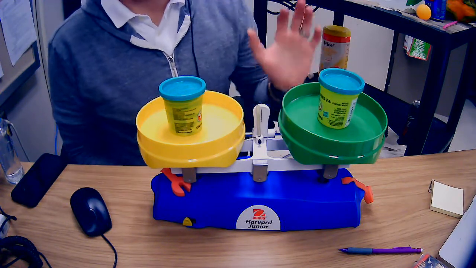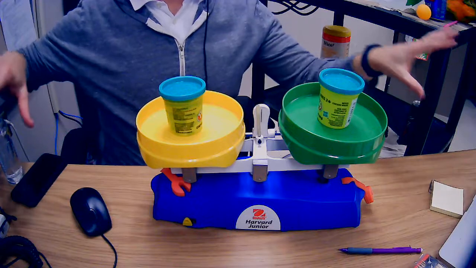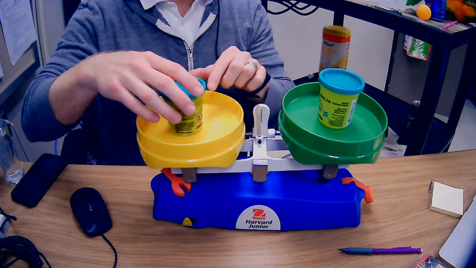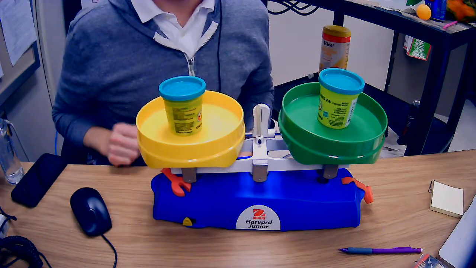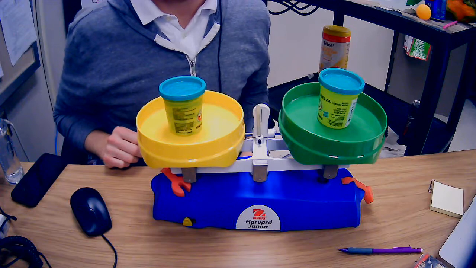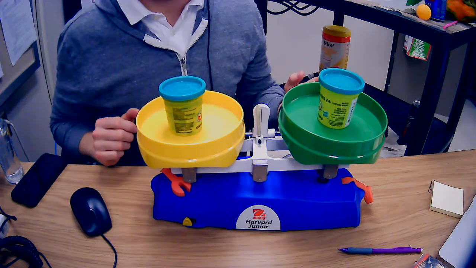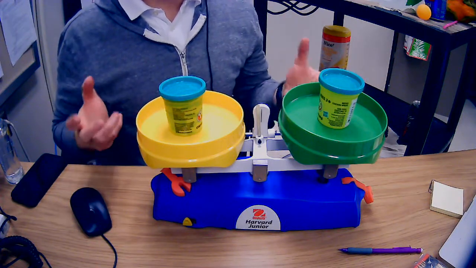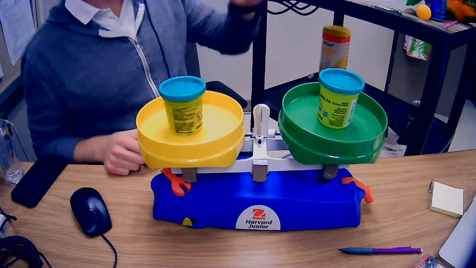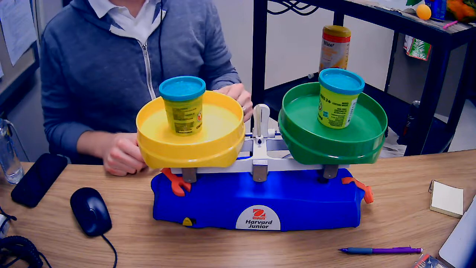So the water, remember we said the water molecules were pushed real far away? It's going to be less dense than the solid molecules of the Play-Doh. So it's the same amount, but yet the Play-Doh is heavier, even though the containers are exactly the same size. The Play-Doh is more dense than water. So since that Play-Doh is more dense, it would drop all the way to the bottom there.